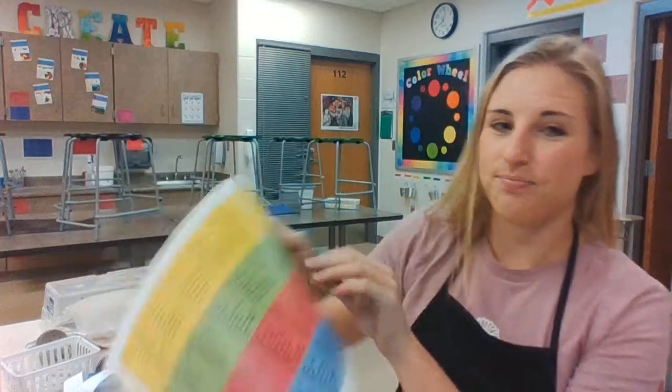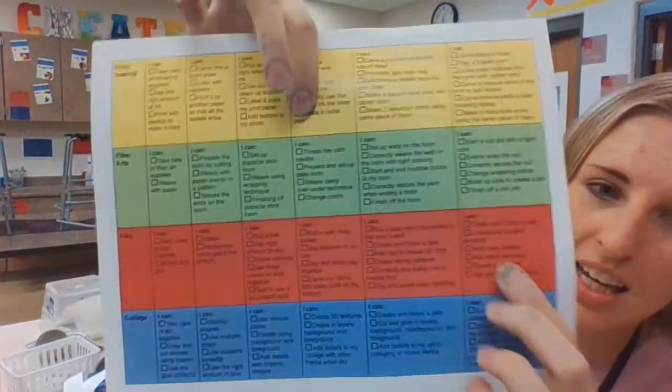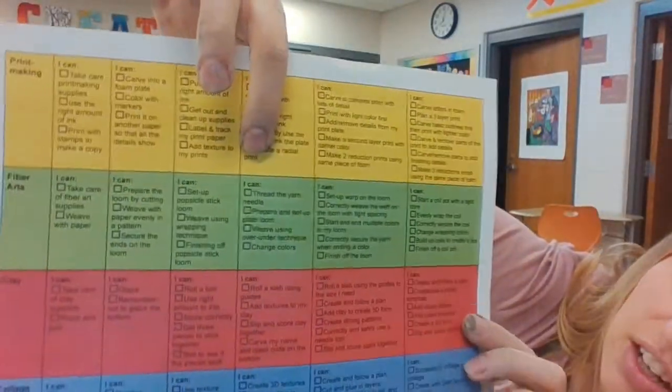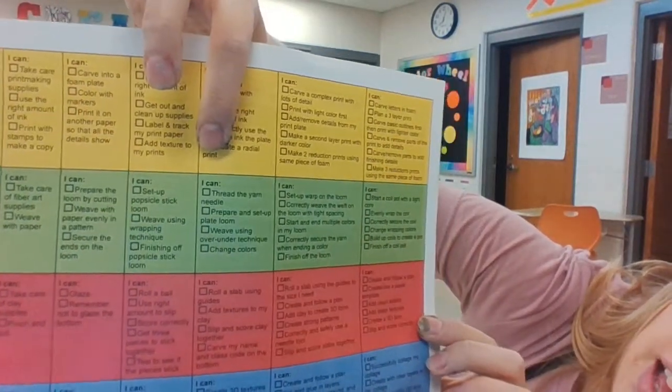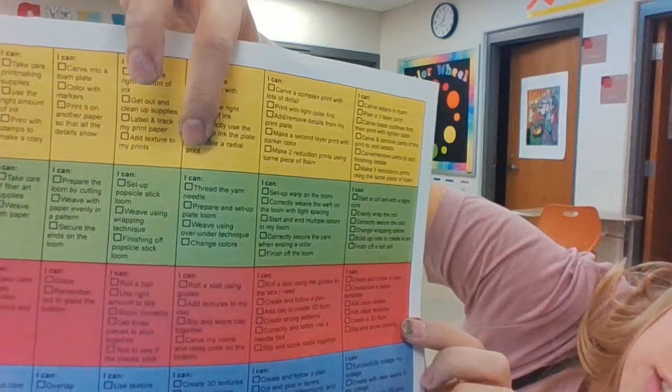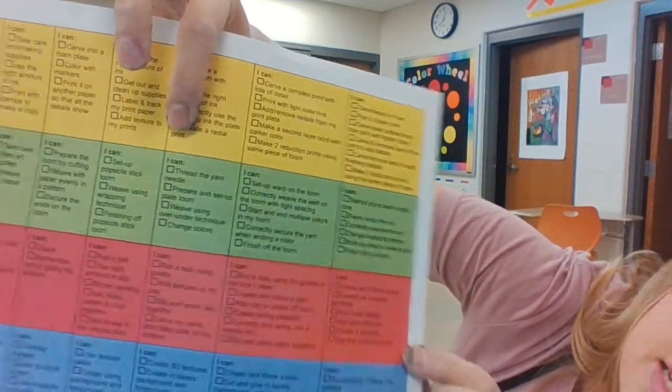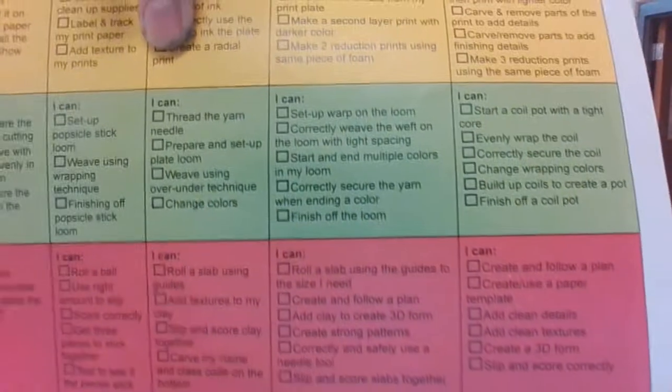Let's get started. So let's see what we're doing today. It says, I can create and follow a plan. I can create using a paper template. Add clean details, add clean textures, create a 3D form, and slip and score correctly.